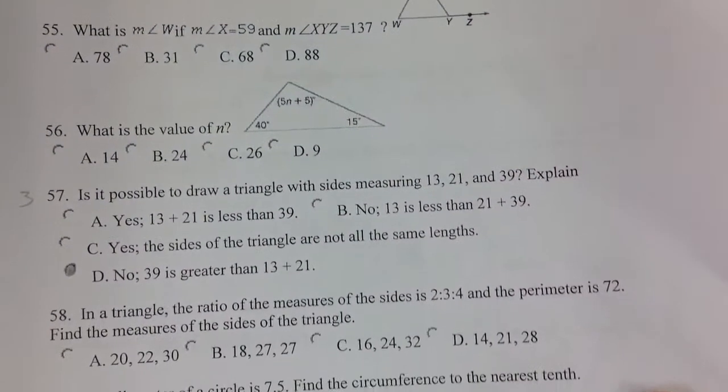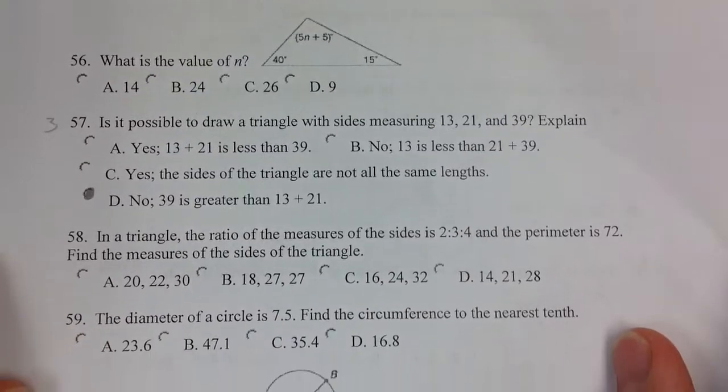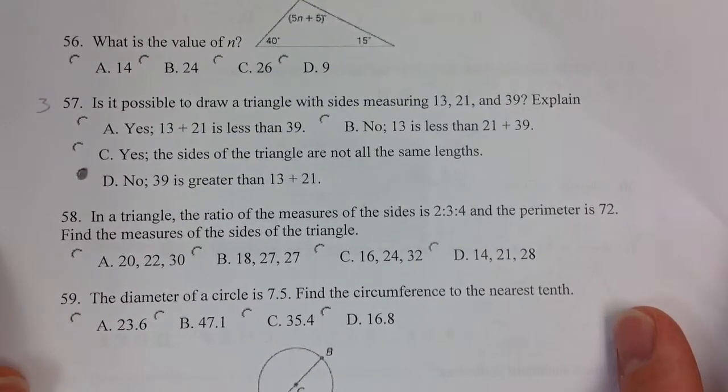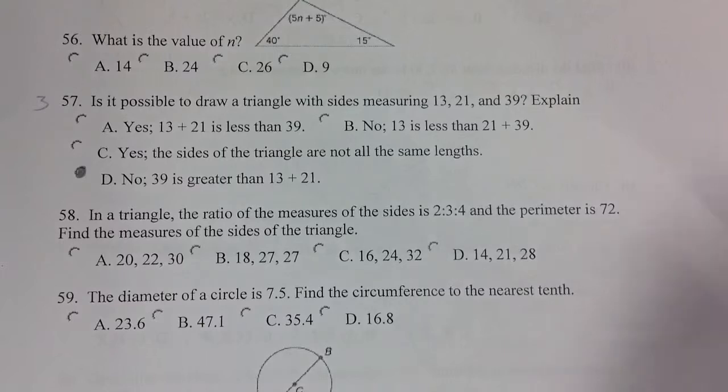Okay, 57. The Heinz number. Is it possible to draw a triangle with sides measuring 13, 21, and 39?